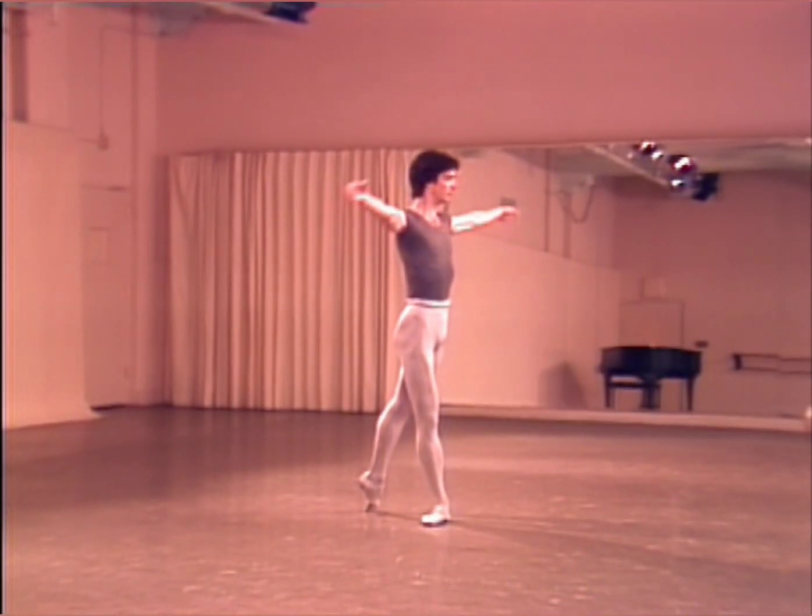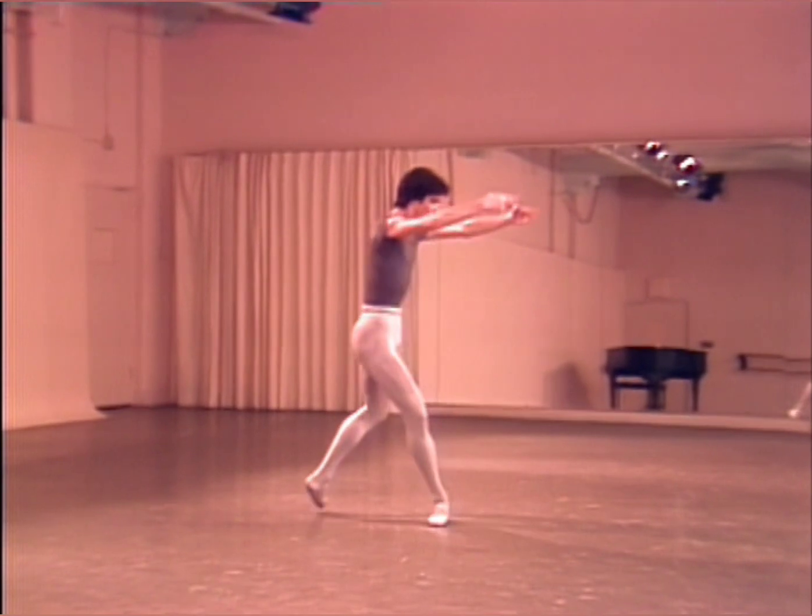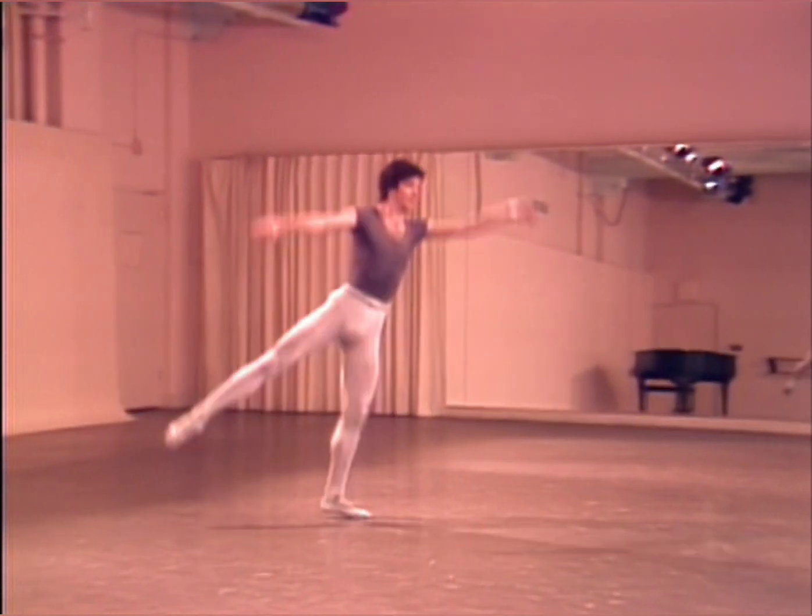En dehors, the movement is reversed, performing the grand battement derrière and turning the body through second to face the leg before landing.